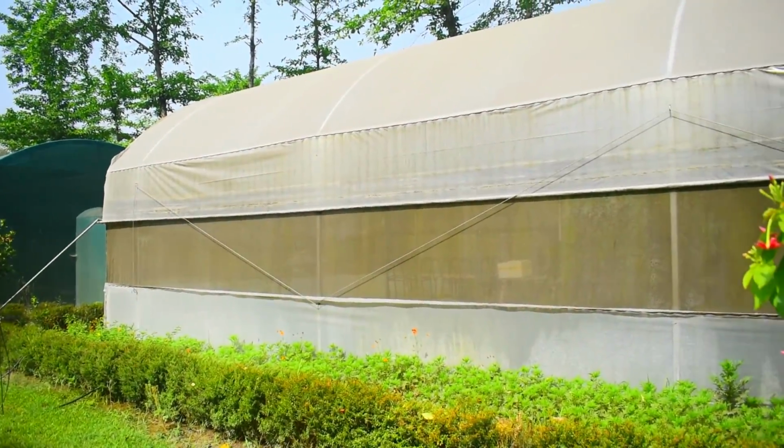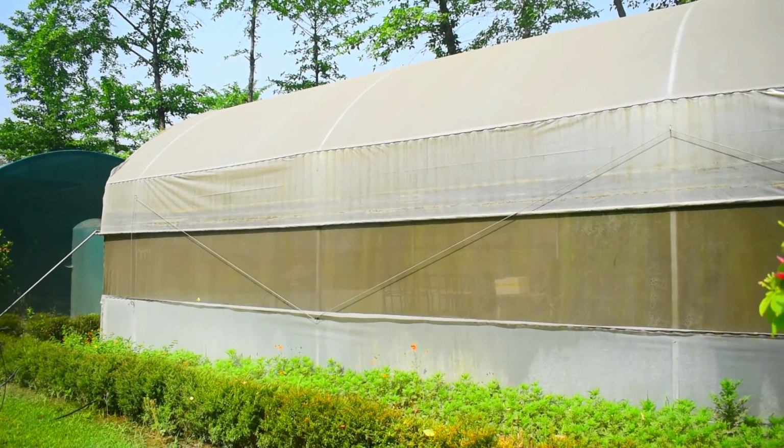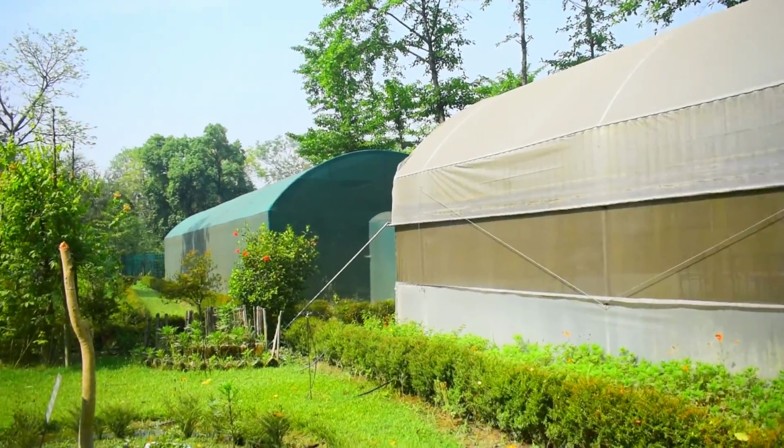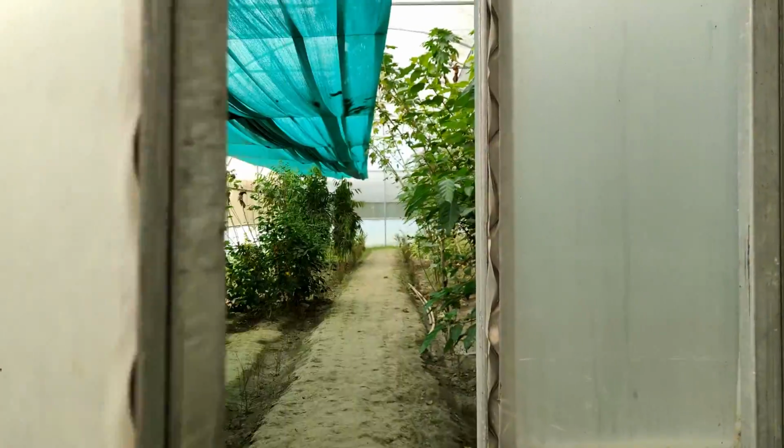We have two structures here to rear the butterflies: one for the winter season, the poly house, and the other for the summer season, the net shade house.